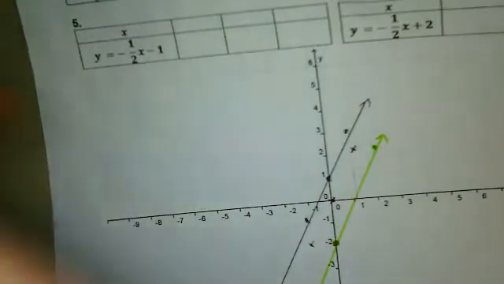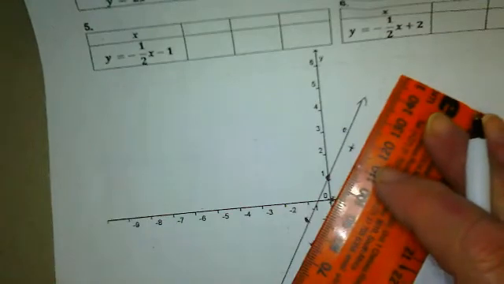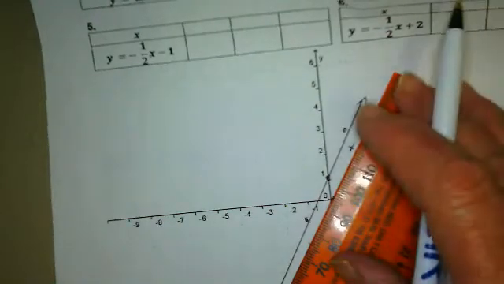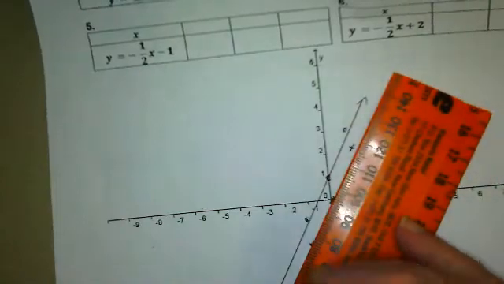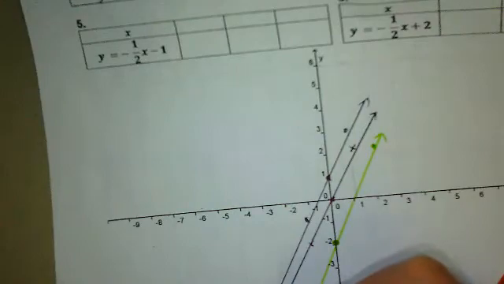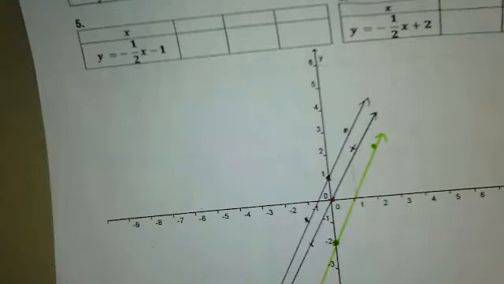So now you can just join those dots to form the line there. And you've got your third linear graph. And write the equation next to the line. So that's y equals 2x. You can also do it the same with the other graphs.